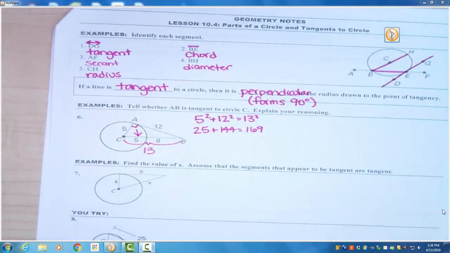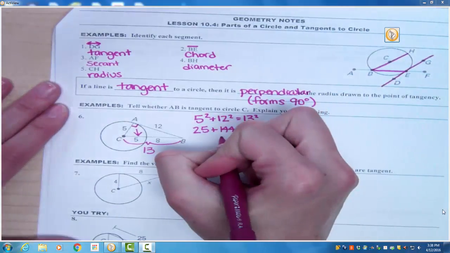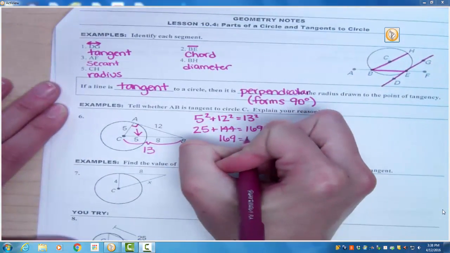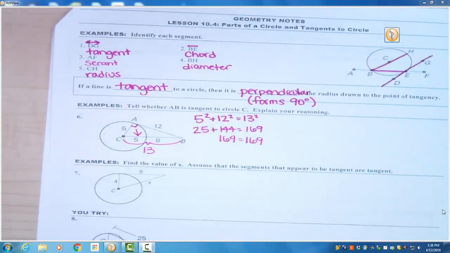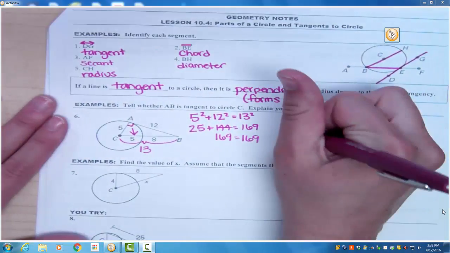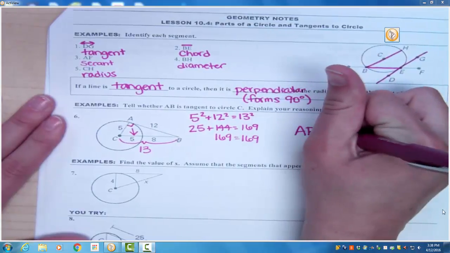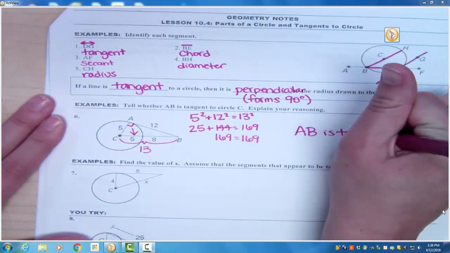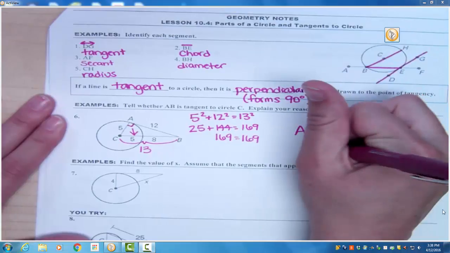So now I just compare the two sides of the equal sign. Are they both equal to each other? 25 plus 144 is 169. So since 169 is equal to 169, that means that this is a right angle. So AB is tangent to the circle.